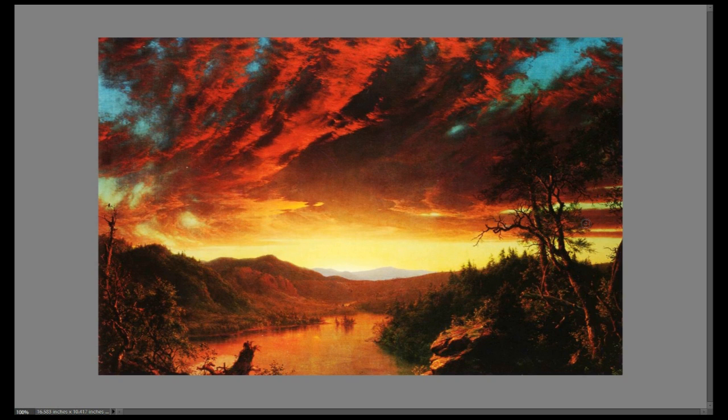Now this, if anyone happened to ask, would be my favorite painting of all time. This painting is called Twilight in the Wilderness by Frederick Edwin Church. This particular piece is hanging in the Cleveland Museum of Art, and if you ever get a chance to go look at it, it is absolutely beautiful. It's actually very big, too. I didn't expect that when I first saw the piece. So, we'll take a look at this example.